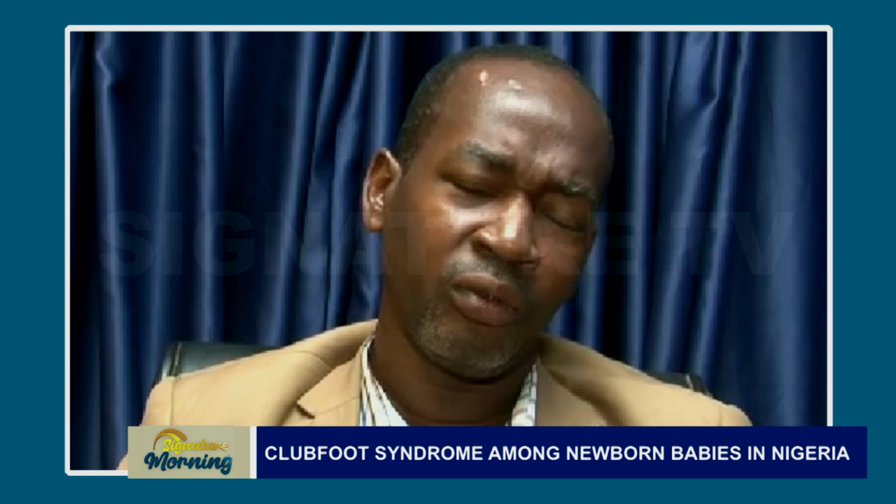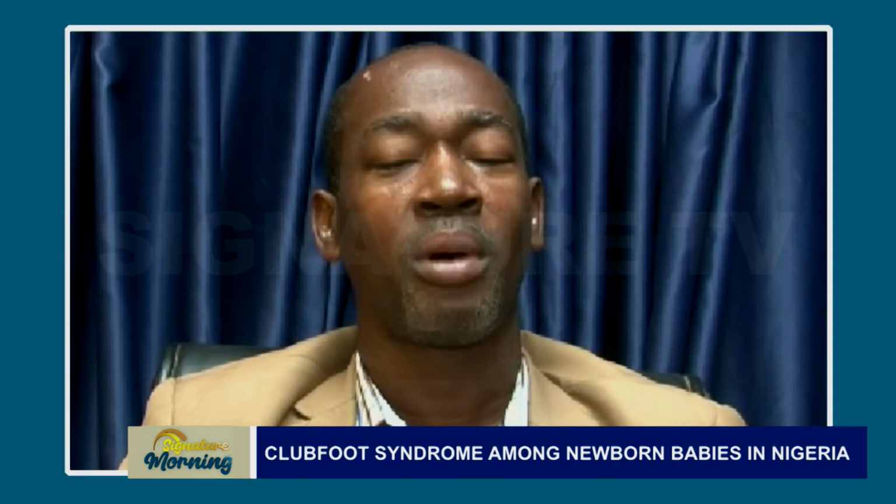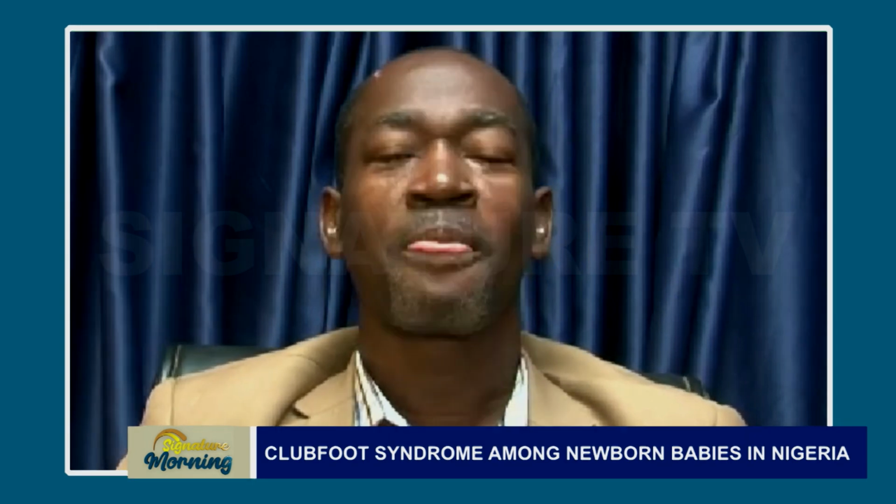of the treatment, which is tenotomy. Tenotomy involves the cutting of the tendon at the back of the leg, which prevents the upward turning of the foot. So when that is cut, the equinus, the downward bending of the foot, is corrected, and the patient can now bring his foot up and place it flat. And then when this is corrected, we have the casting done for another 3 weeks.